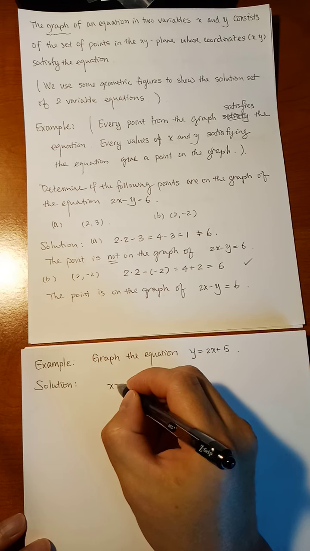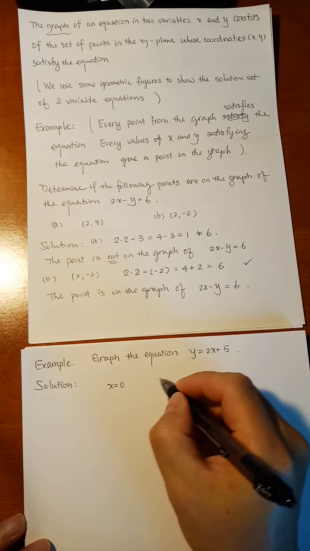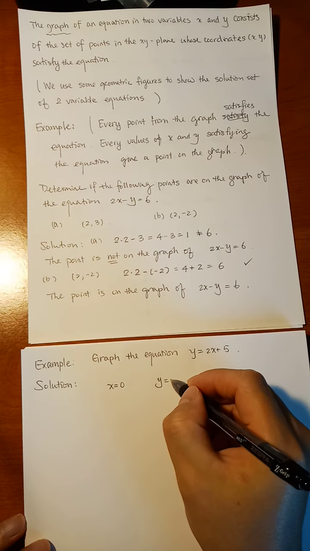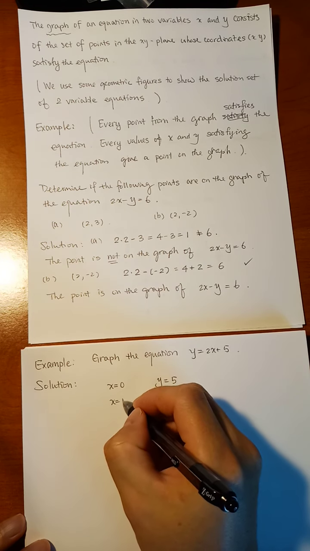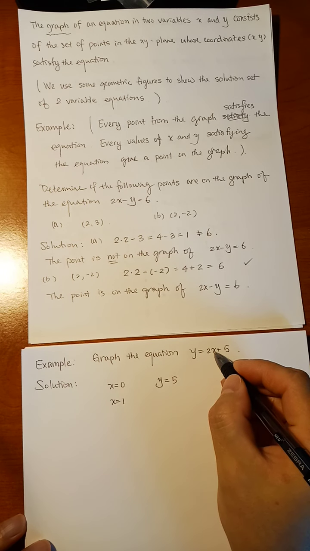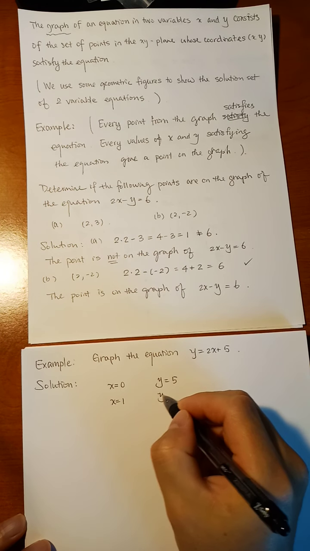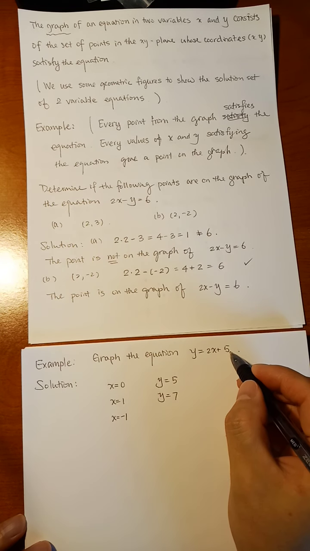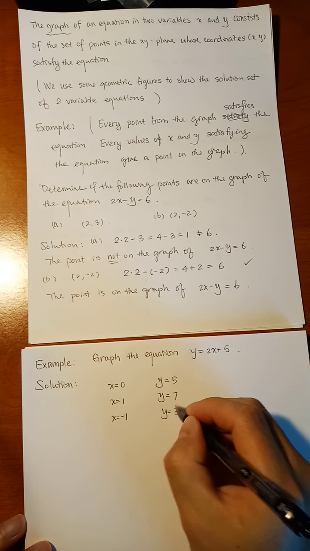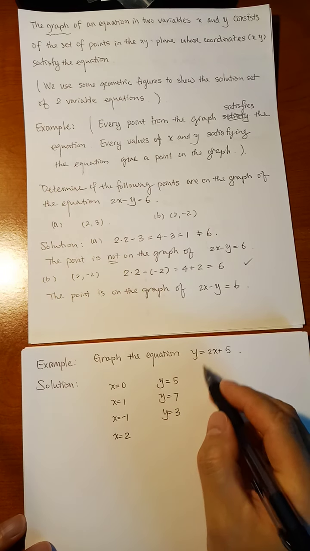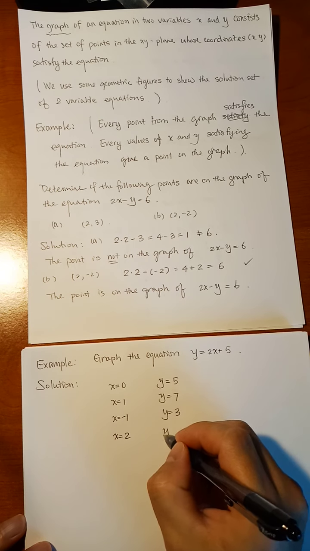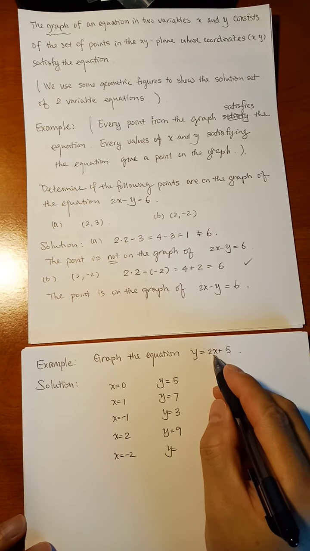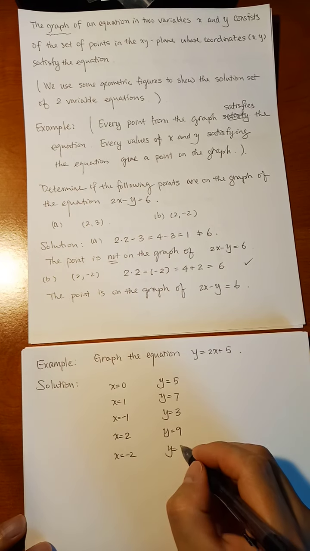Just list values. For example, x is 0: 2 times 0 is 0 plus 5, so y is 5. x is 1: 2 times 1 is 2 plus 5 is 7, so y is 7. x is negative 1: negative 2 plus 5 is 3. x is 2: 2 times 2 is 4 plus 5 is 9. x is negative 2: 2 times negative 2 is negative 4, plus 5 is 1.